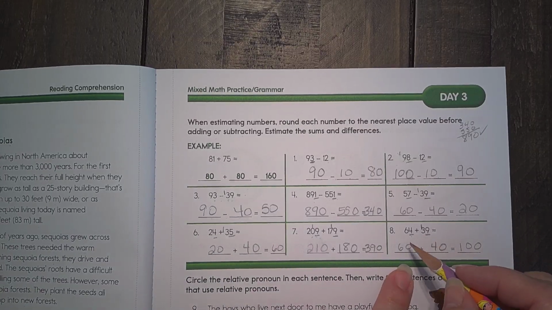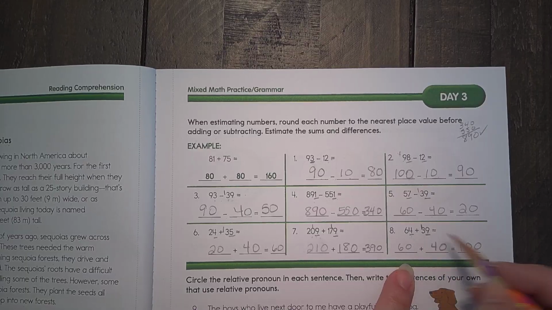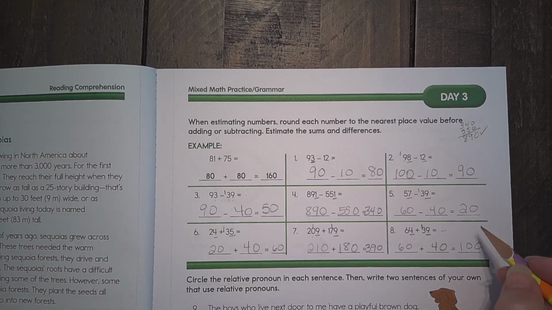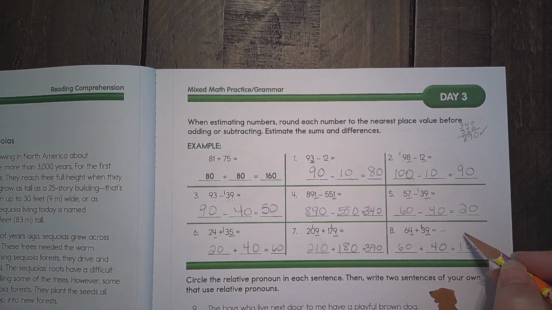And it's an estimate because 64 plus 39 is different than 60 plus 40. But you're just kind of guessing on what you need. It's not an exact number. An estimate is a close guess.